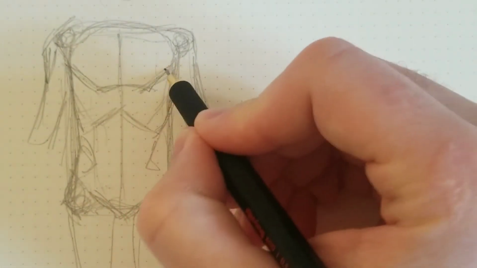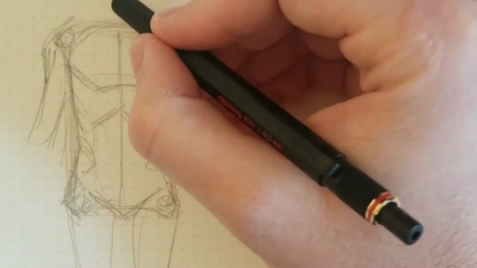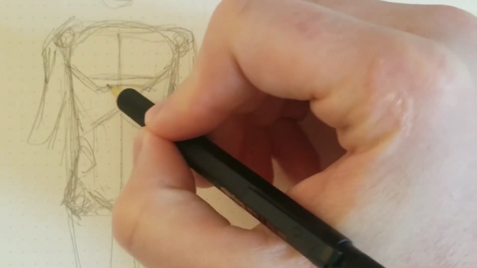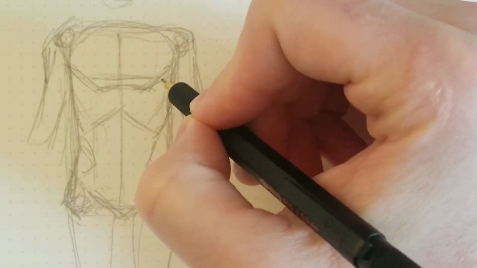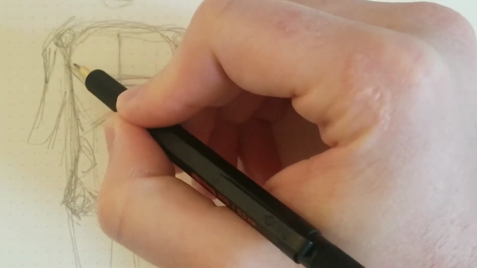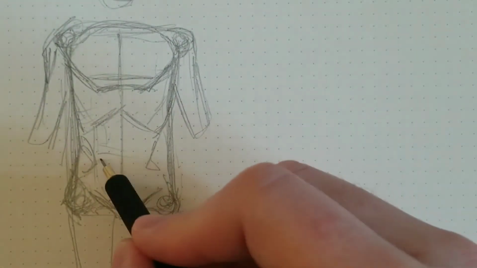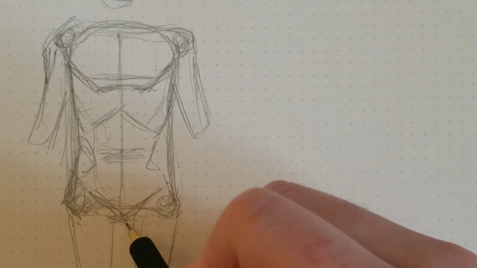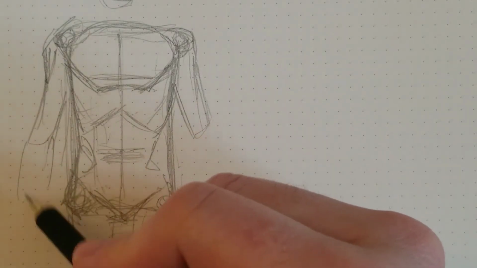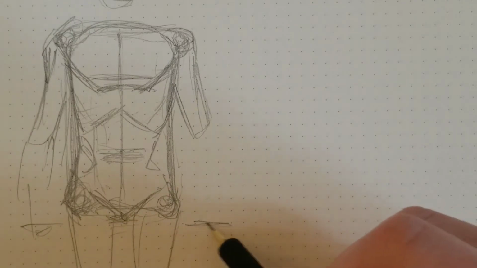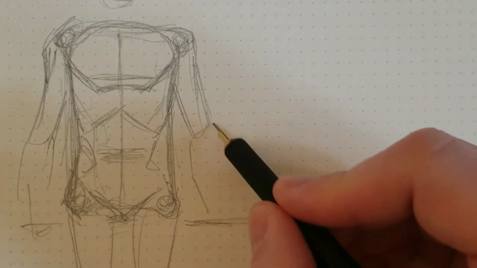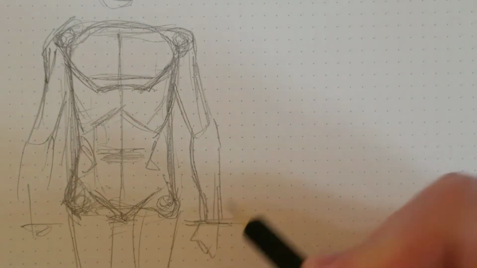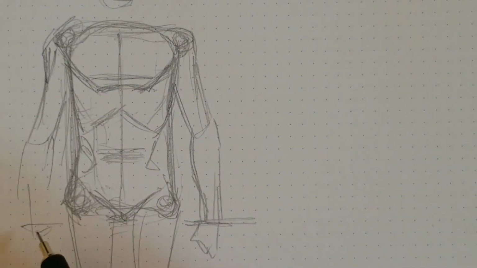So you got the pecs. And if I had the head up here, roughly 2 heads down is the nipple line. And then 3 heads down or so is about the belly button. 4 heads would be the bottom of the pelvis, about. And then the arms line up with the bottom of the pelvis if they're going straight down. And then you would have the hands like that.